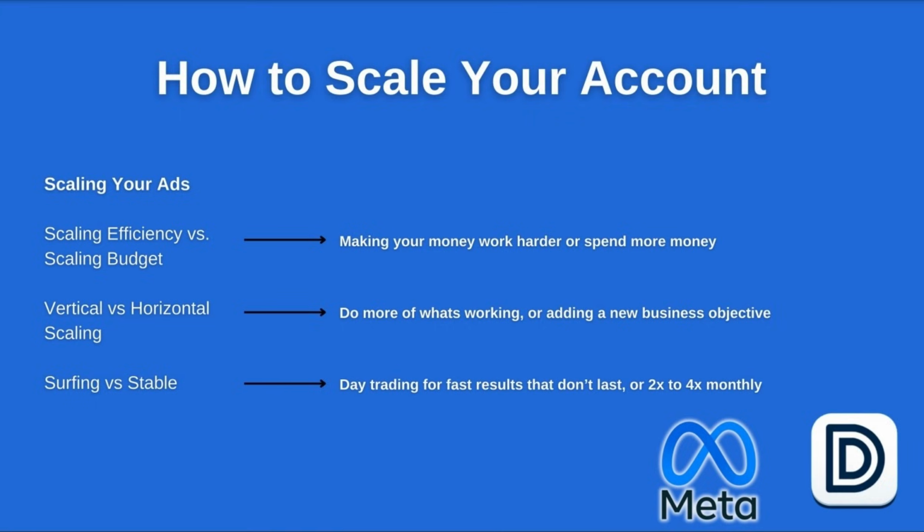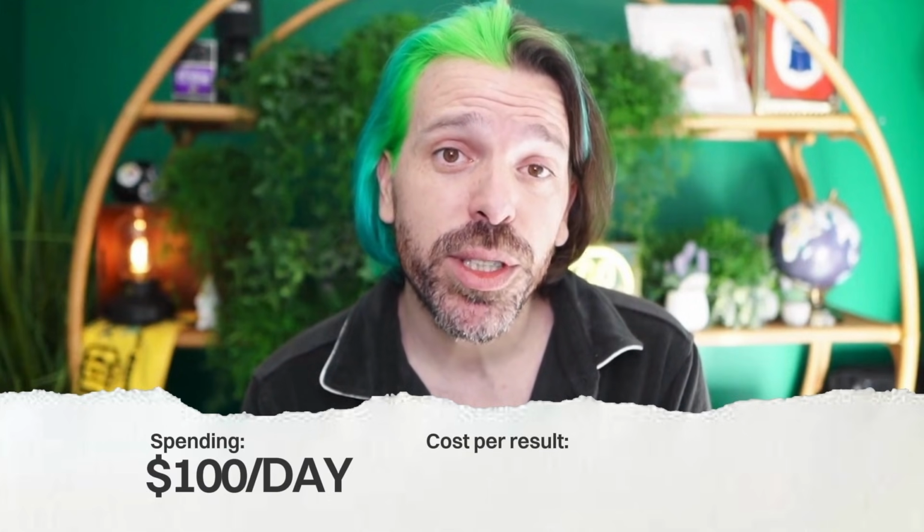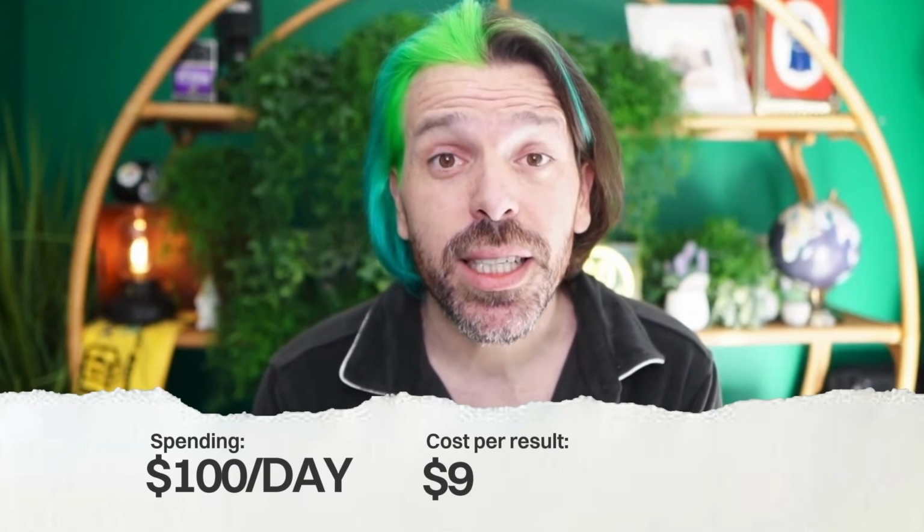Scaling efficiency just means that we're trying to get our ads to do better. Scaling efficiency tends to be way more stable and sustainable than scaling volume. And the way to think about this is pretty simple. Say you're spending $100 a day and your cost per result is $10. If you get your cost per result down to $9, well, you get 10% more sales.